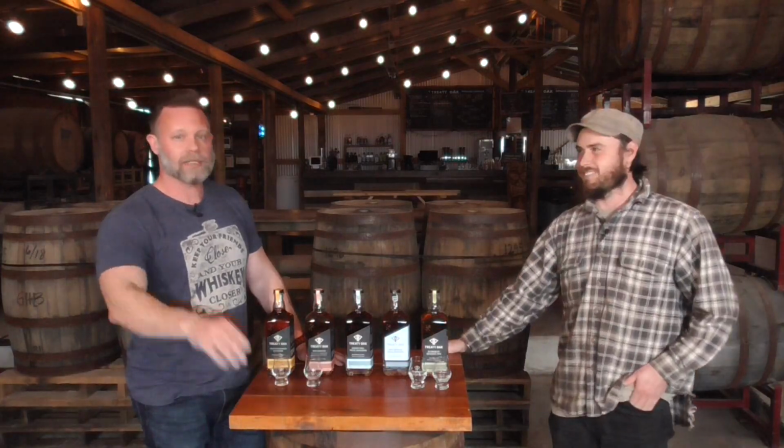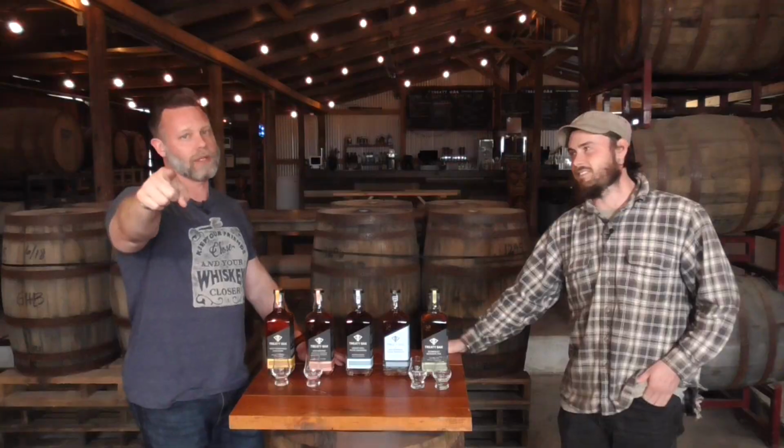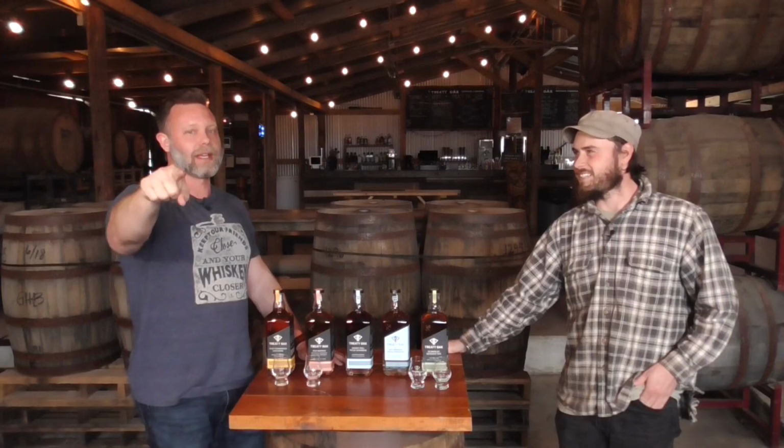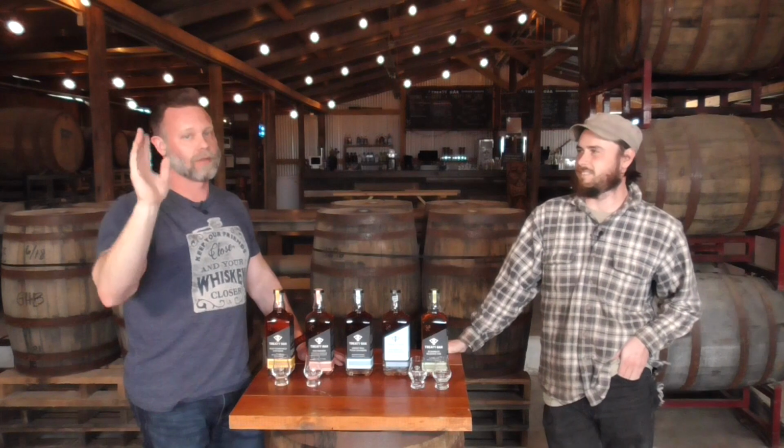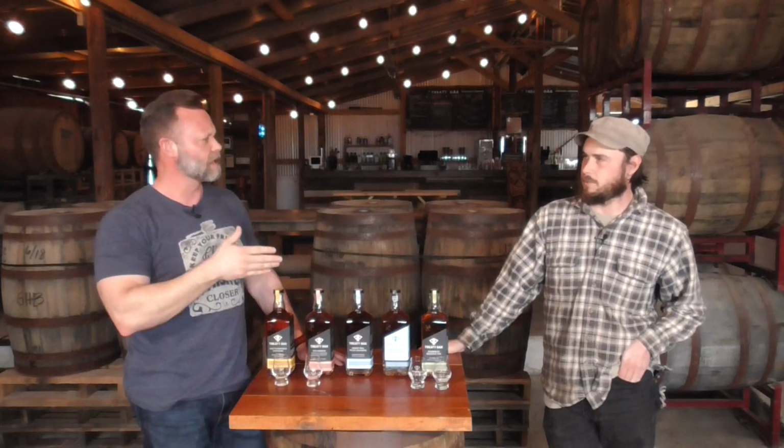And so the next time you guys complain about how much a bottle of Treaty Oak costs, just understand that they are operating, most of the stuff they're selling now, at least everything that's in Ghost Hill, right?